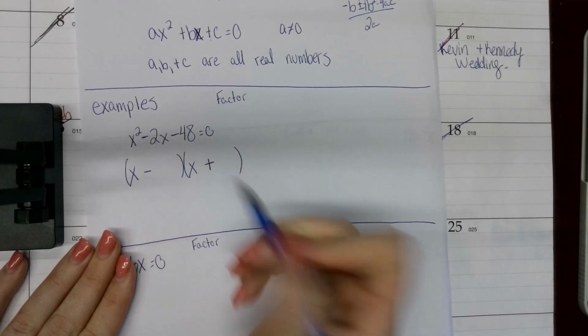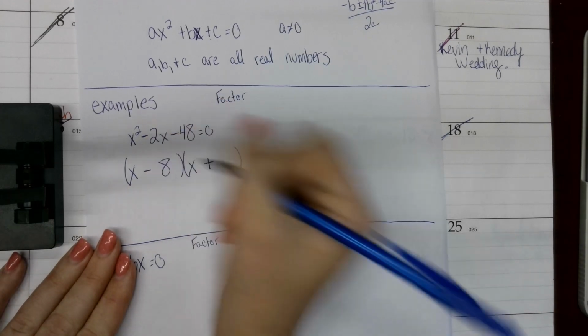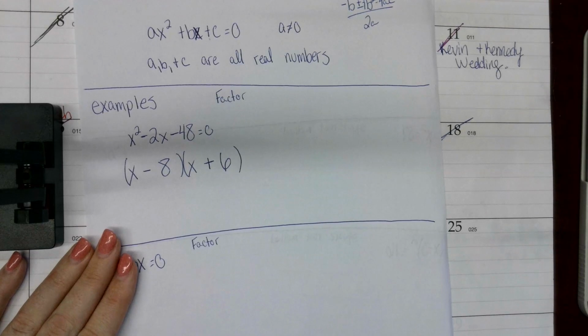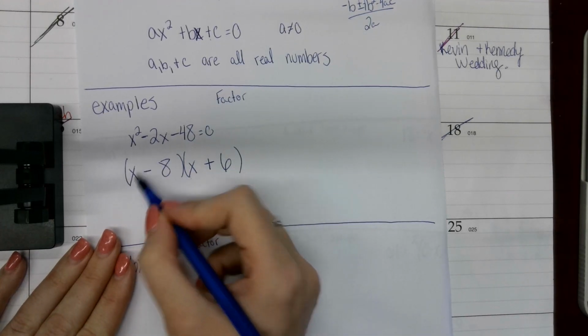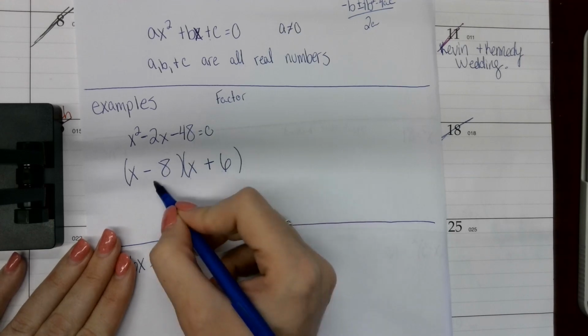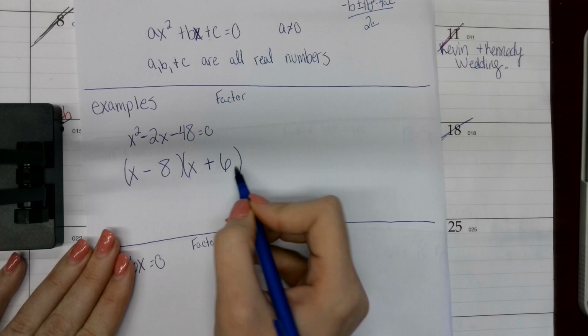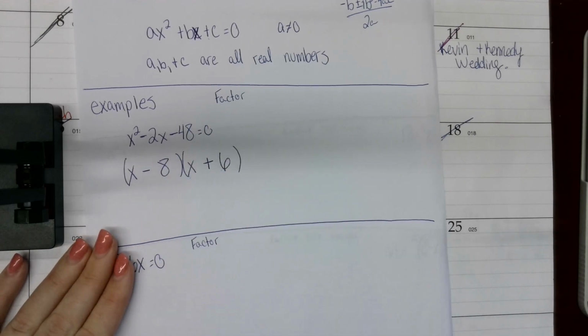And I want a negative 2, so my larger number, my 8, is going to be the negative, and my 6 is going to be the positive. And then if I wanted to check this, x times x is x squared, x times 6 would be 6x, subtract 8x, subtract 48. And then 6x subtract 8x would be negative 2x.